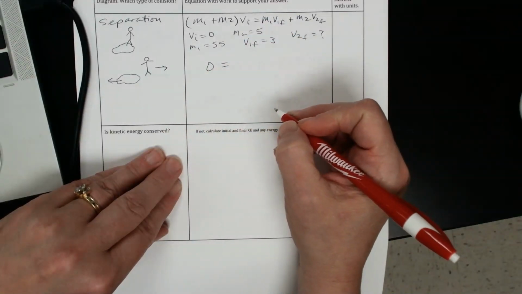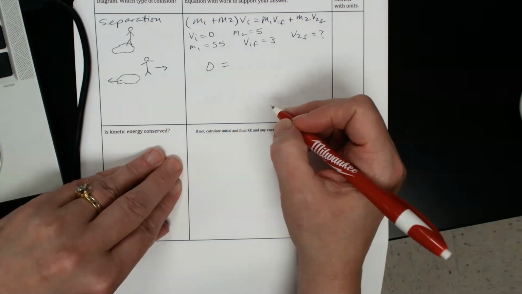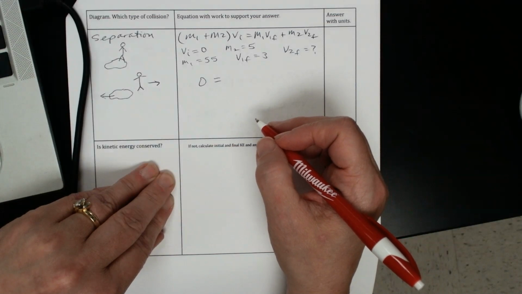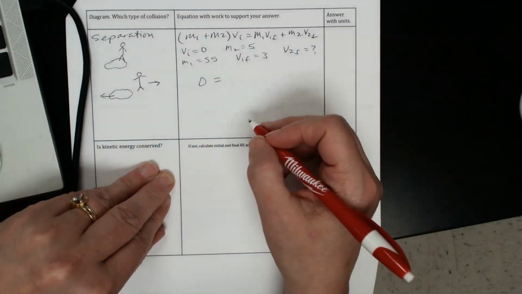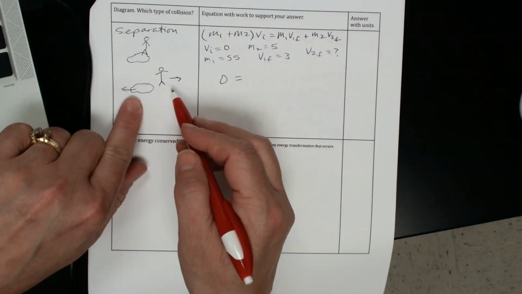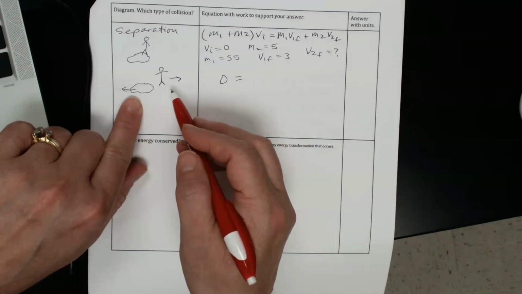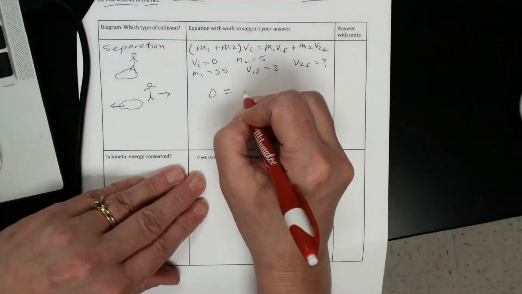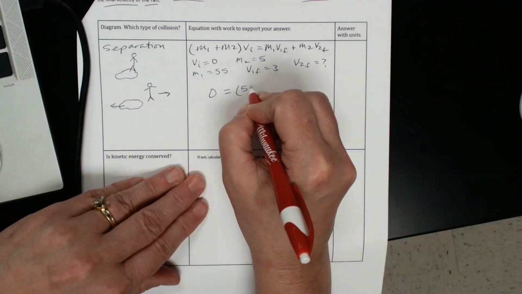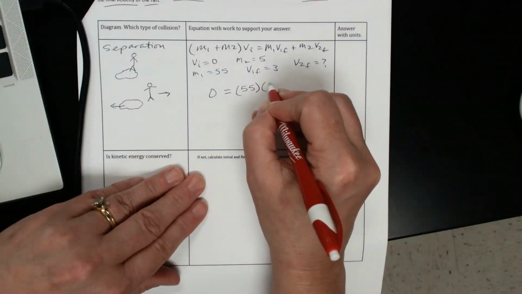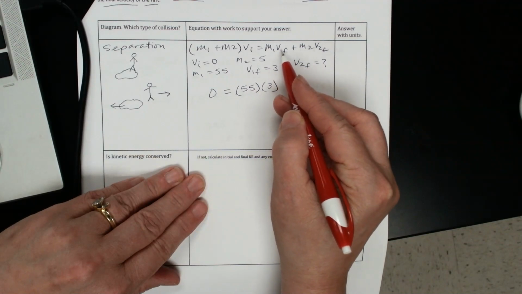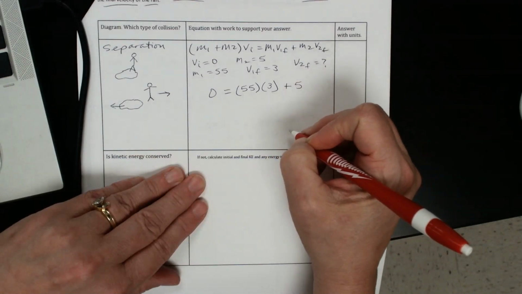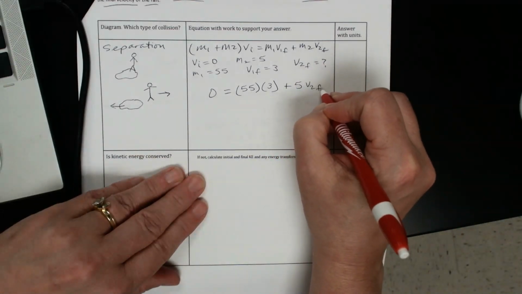So we know our total momentum's conserved. That means that we are going to expect Sam and the raft to have an offsetting momentum from each other. And we see that they're moving in opposite directions. So one of these is going to have to be positive and one is going to have to be negative in terms of direction. So we'll see how this all works out. So we've got Sam's mass of 55 times his final velocity of 3. So that's what I'm filling in here. Plus 5 for the mass of the raft times V2F. We don't have that.